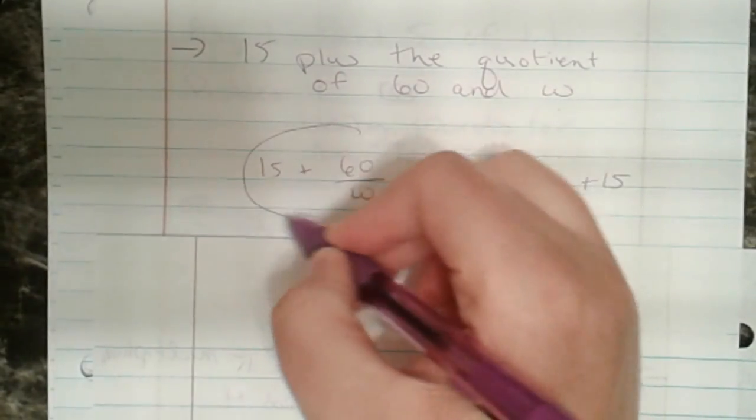Assuming you have worked this one out, let's check our answer. Hopefully you would have had something like 15 plus 60 over w, or 60 over w plus 15. Honestly, it doesn't matter, but the way the words are, most people will probably have the first one. No big deal, they're the exact same thing. Again, because of our wonderful commutative property of addition.